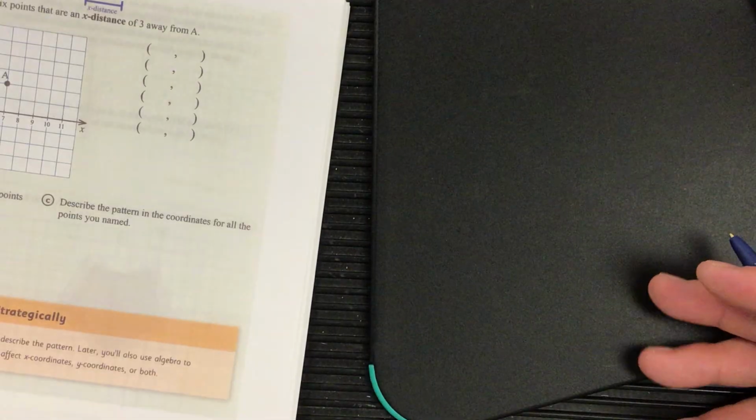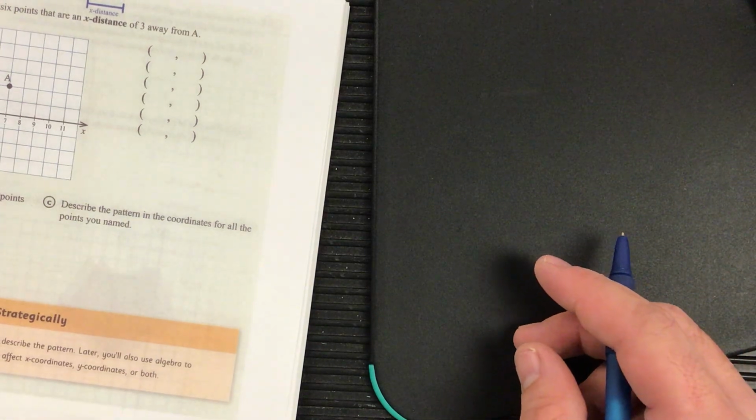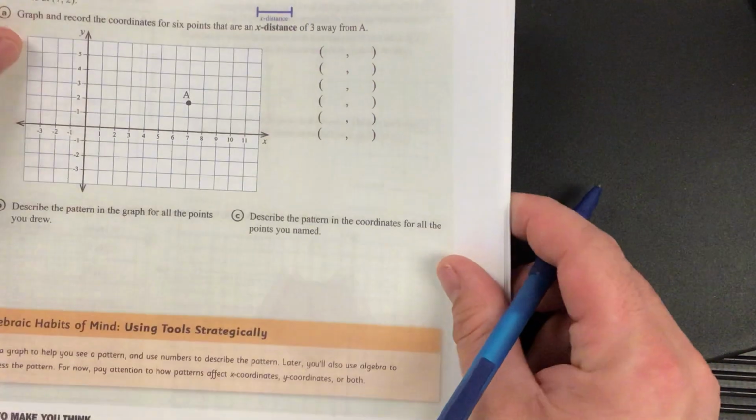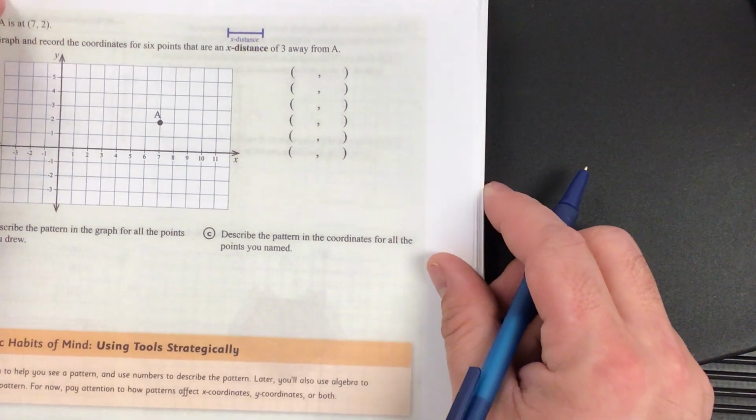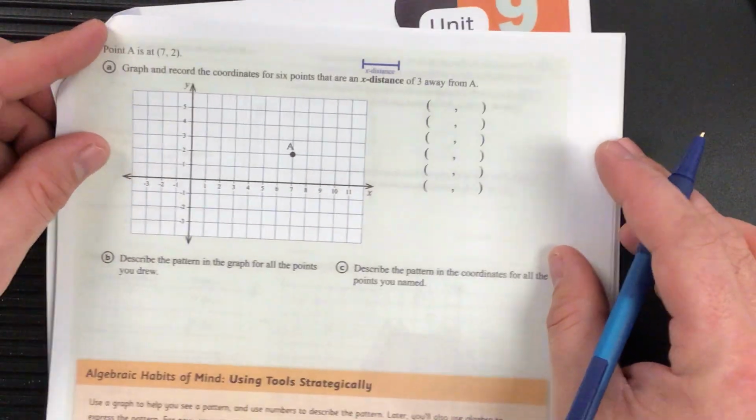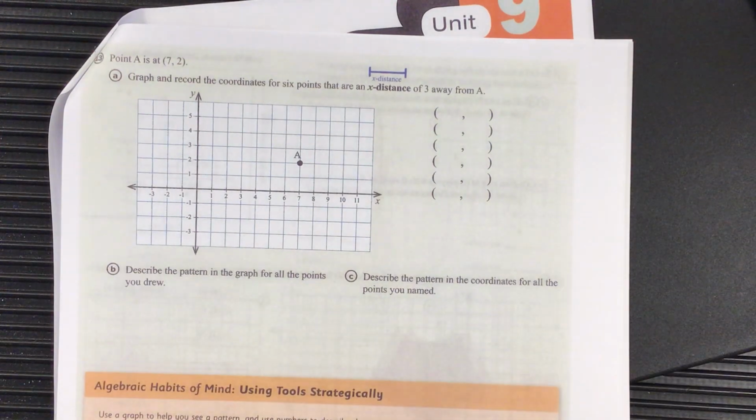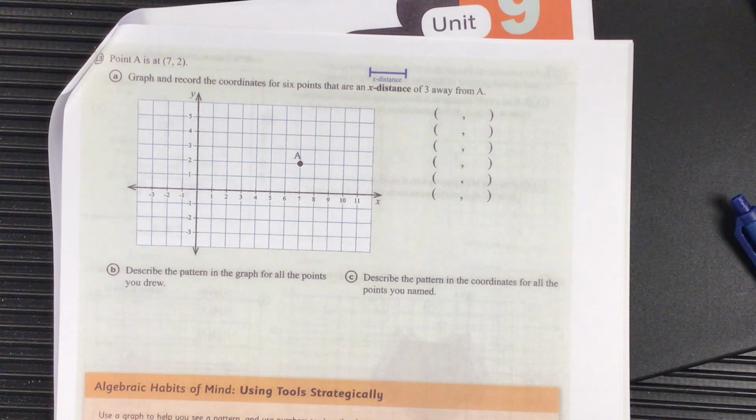All right, next question. Point A is at 7, -2. Please put the dot. Actually, it's already on there, 7, -2. Graph and record the coordinates for 6 points that have an x distance, that's left and right, that are 3 away from A. So how many blanks does it have? 6 points that are 3 away from A horizontally.